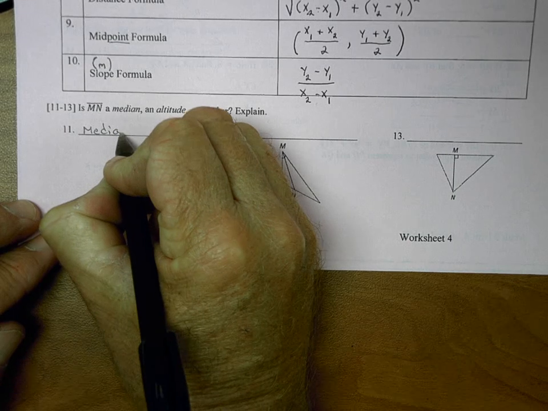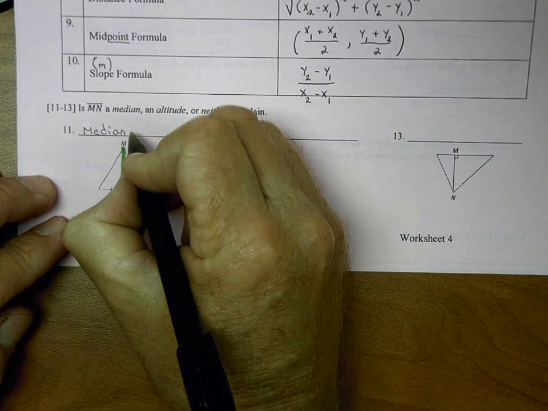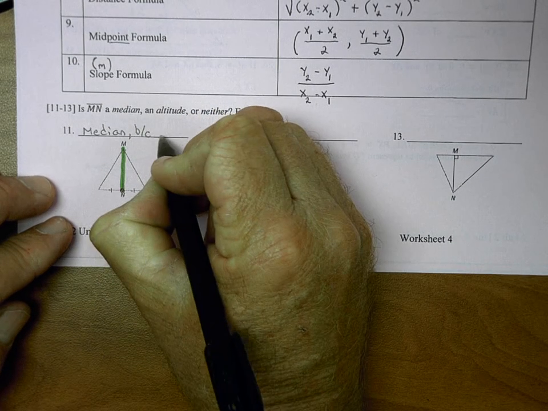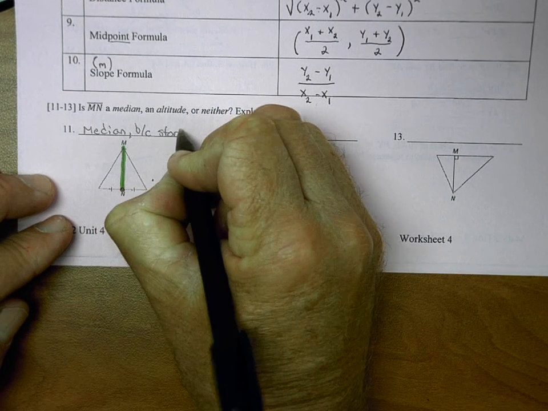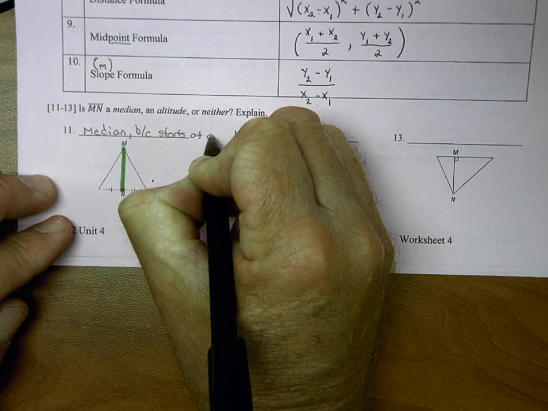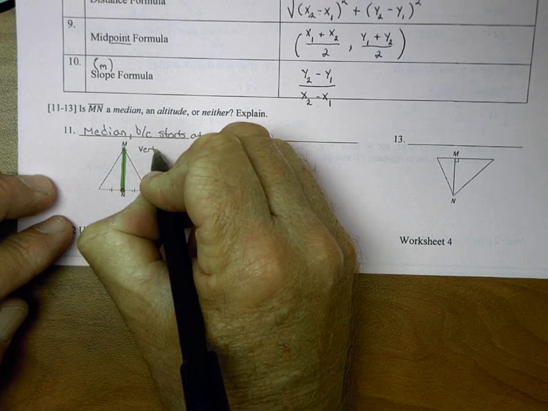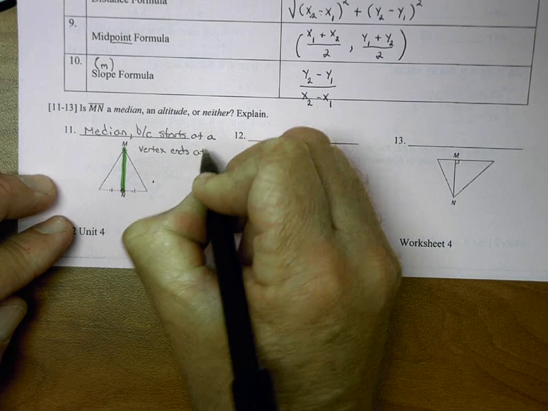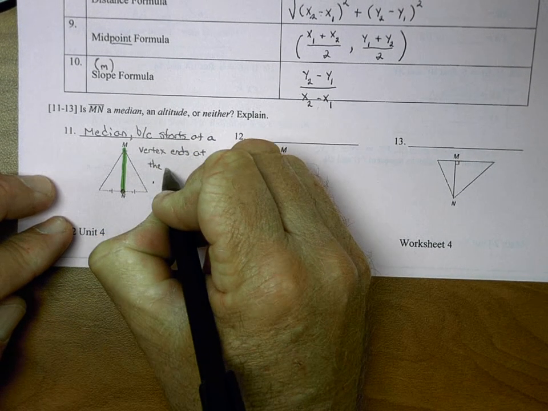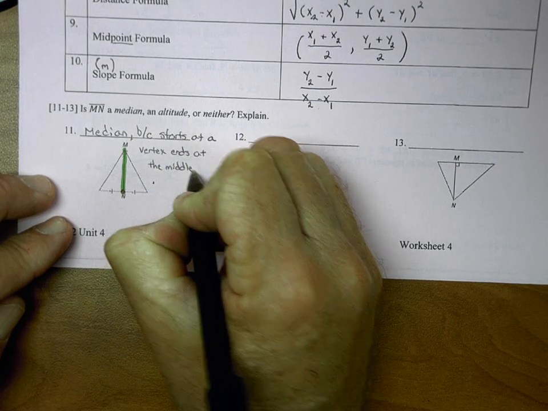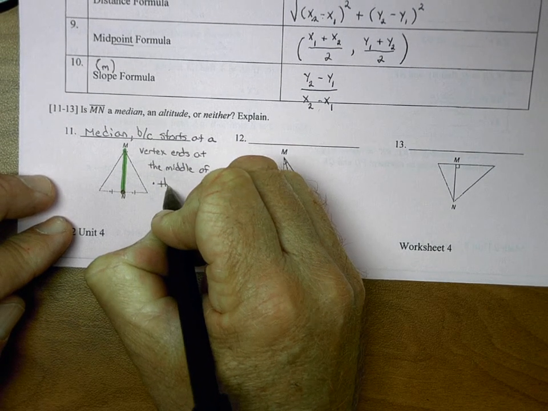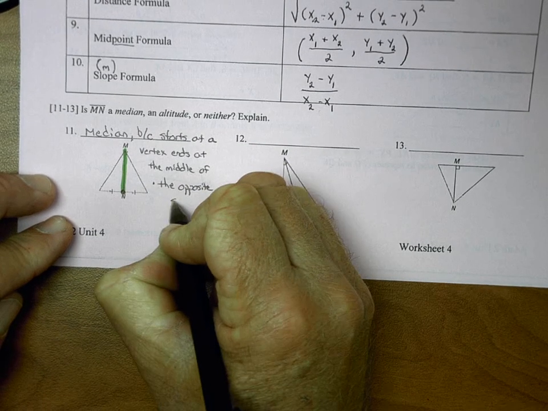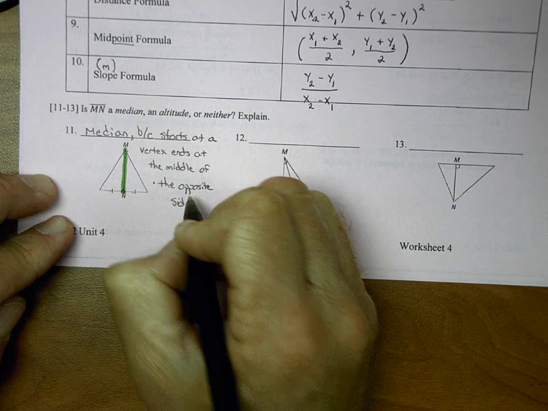Okay, M-E-D-I-A-N. Now, explain why is it a median? Median because it starts at a vertex, ends at the middle of the opposite side. That is how we defined what a median is the other day in class. So I'm just regurgitating the definition.